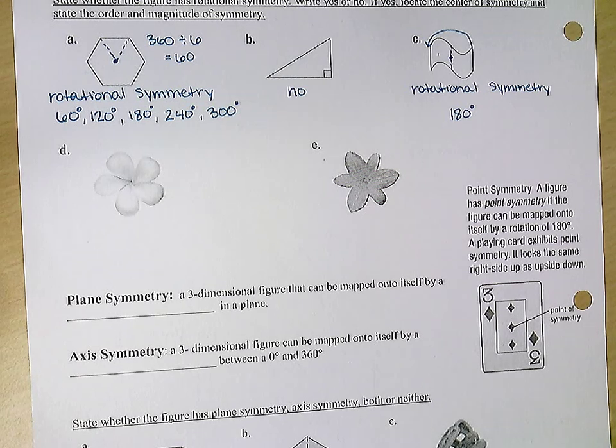This one, 270. Something divided by 360. It's a no. E definitely looks the same. It's like a flower. It can rotate 5 times. What's 360 divided by 5?